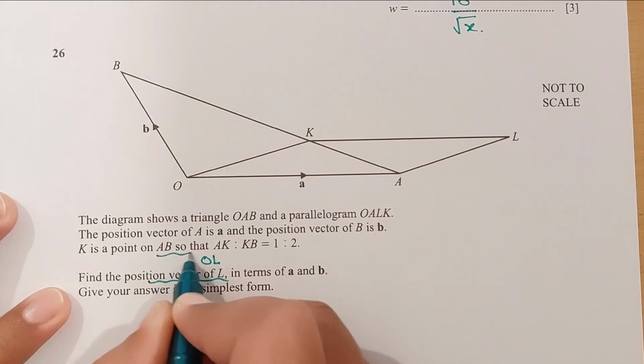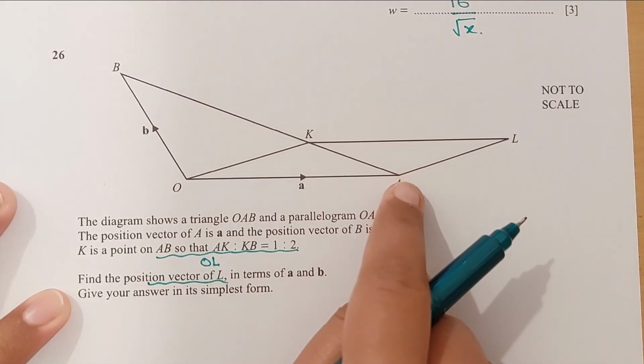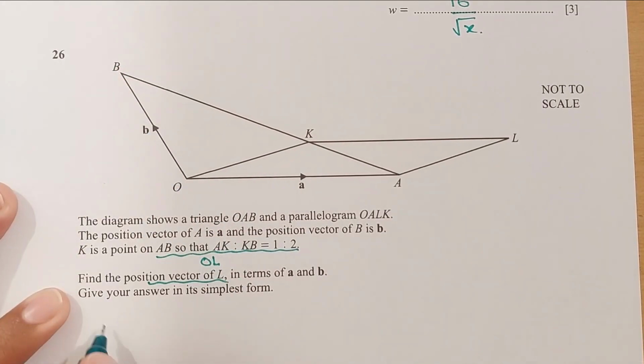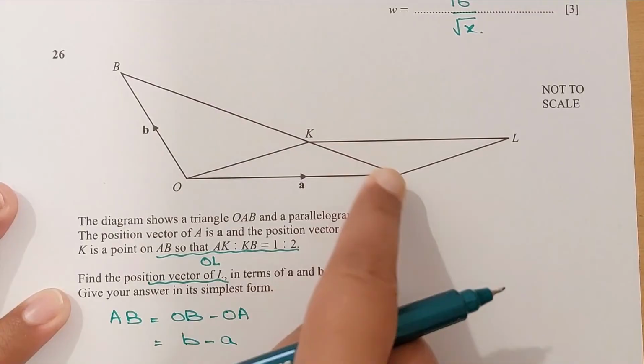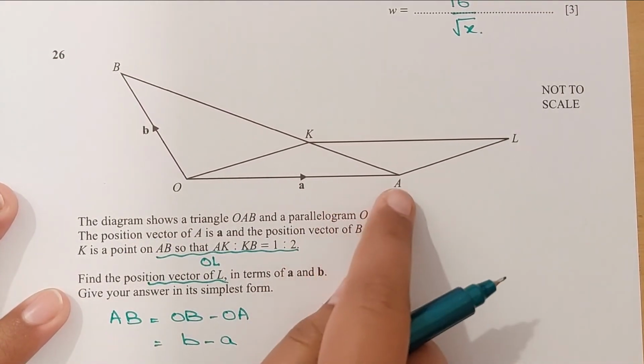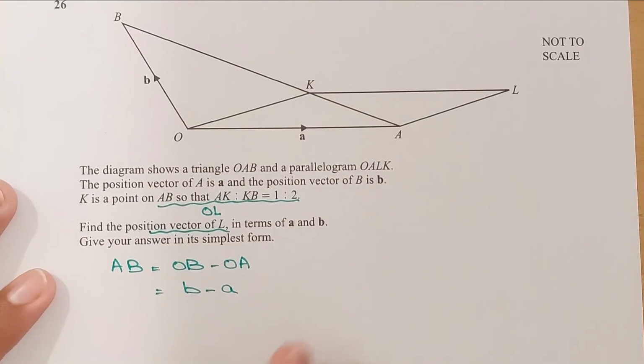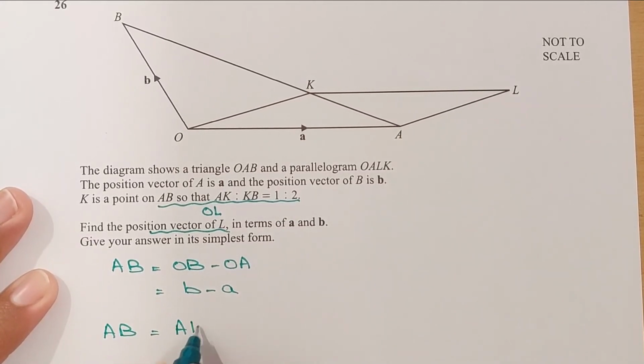Okay, so first we have to use the information that we have been given about K. So first we need to find what AB is, right? AB follows the path of OB minus OA. So OB is b, OA is a, so AB is b minus a. And we know that AB is divided into AK and KB, right? So AB equals AK plus KB.